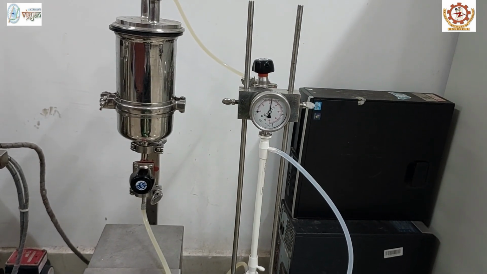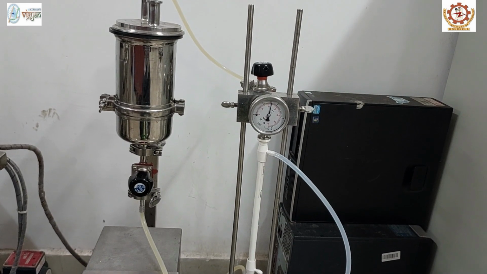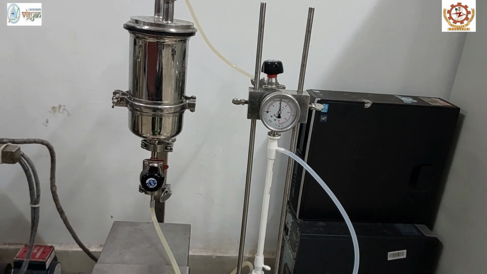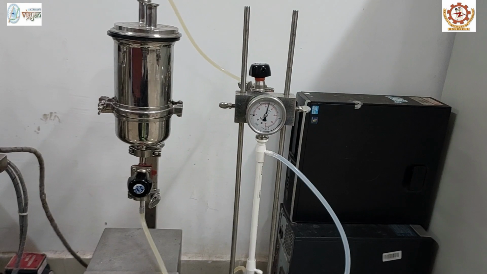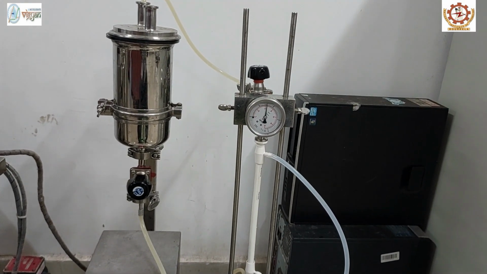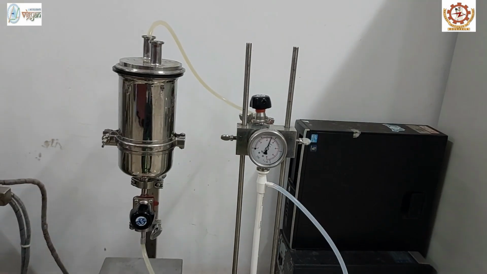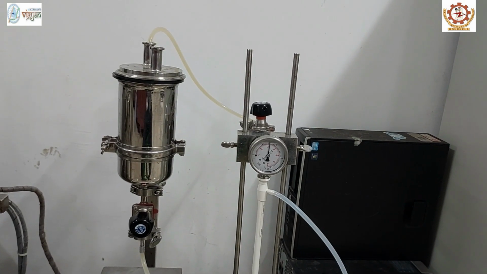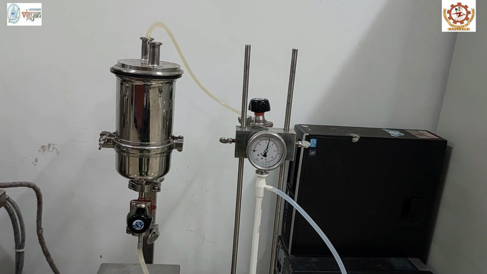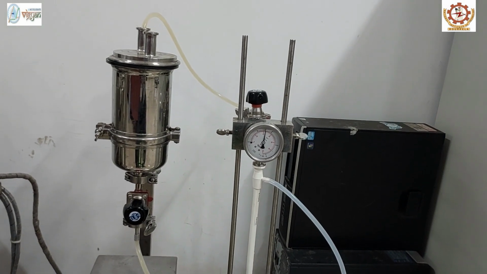In backward flushing, the feed water or permeate is flushed in the direction opposite to the actual flow at high pressure. The flux during backward flushing will be twice that of the flux during regular filtration.